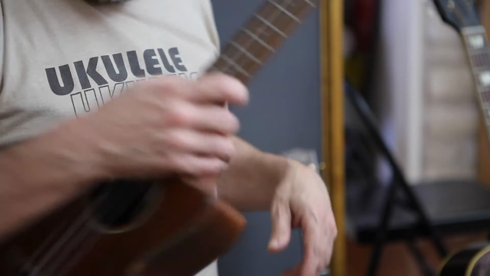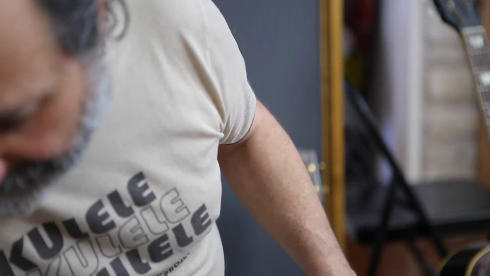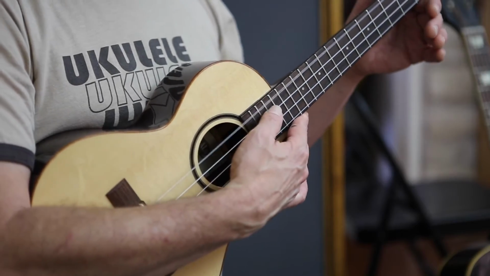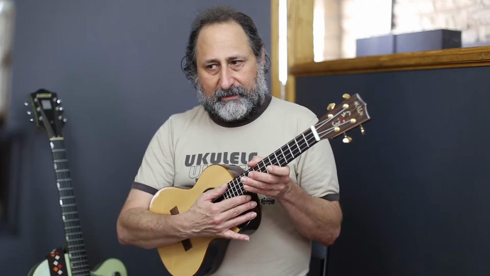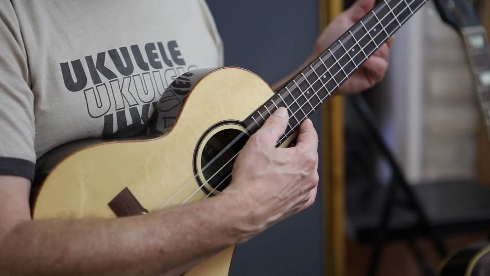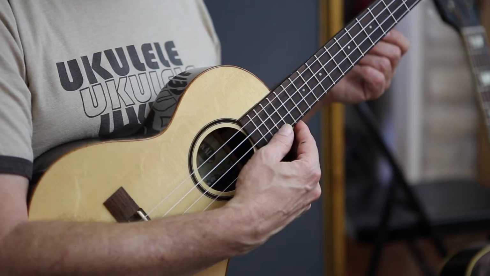Ukuleles are strung two different ways, with a low G or with a high G. So the string that's closest to your chin is either low or high. All the other strings are the same. Those strings are G, either high or low, C, E, or A.